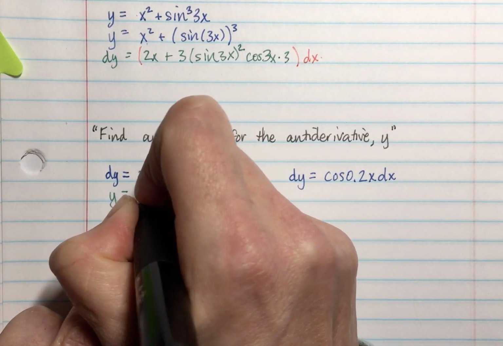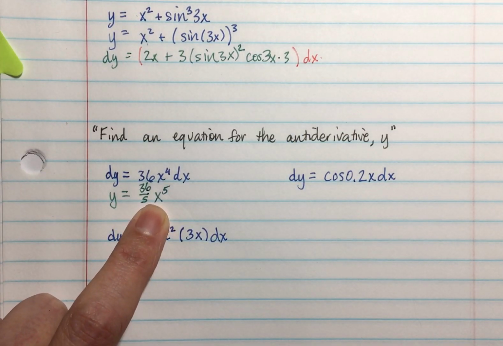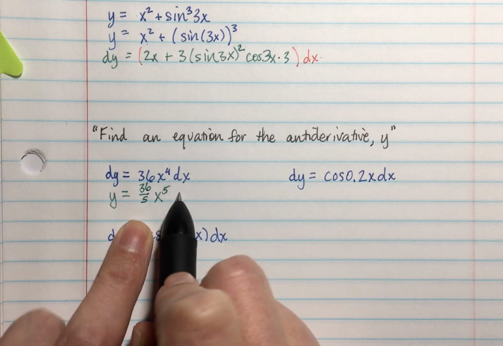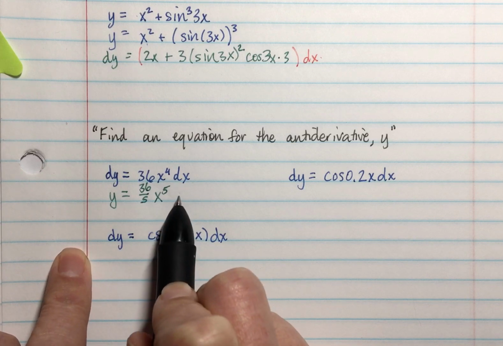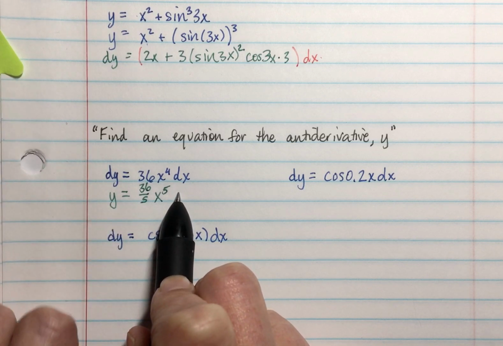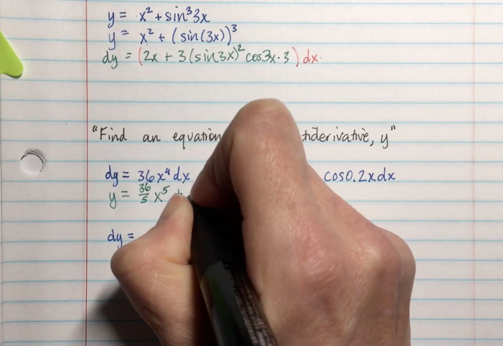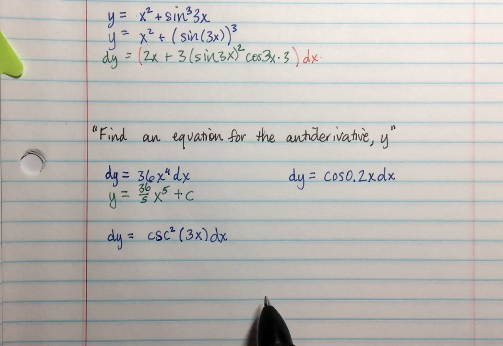And I don't need to make this pretty. 36 over 5 x to the 5th is totally fine. Now here's where that equation comes in, because I don't know if this guy had some sort of vertical translation. It could have a -8 or a +10 or whatever. I don't know that. So what I do is plus c. And C is for constant, so that's the letter that gets used there.